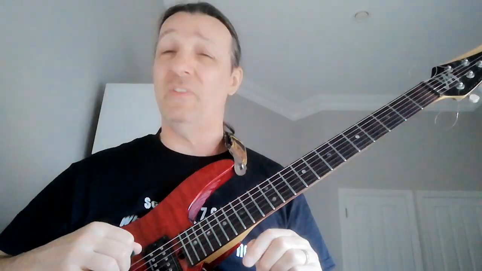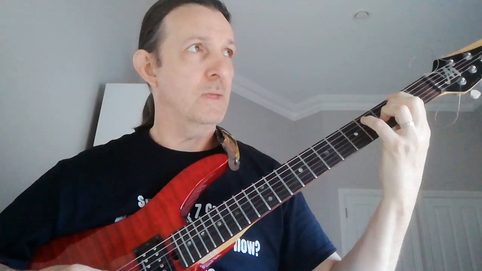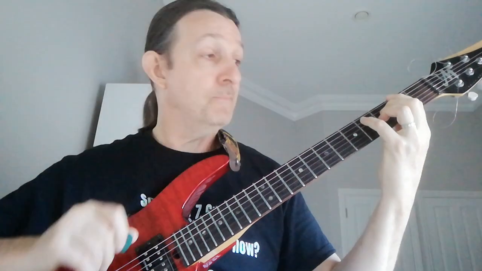We're going to start on the 7th chords. So I'm going to start in G flat. So this is the G flat major 7th. And from low to high, it's going to be G flat, D flat, F, and B flat.